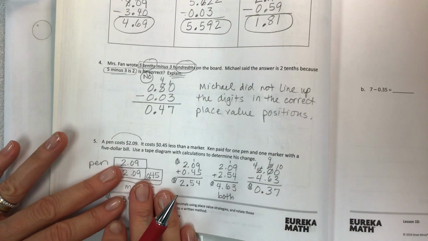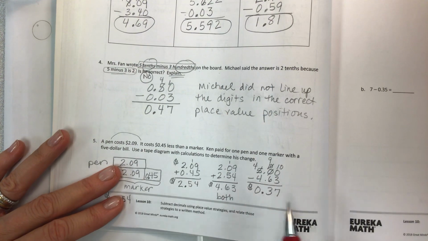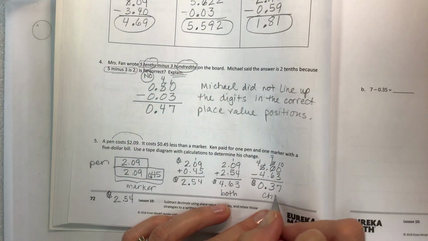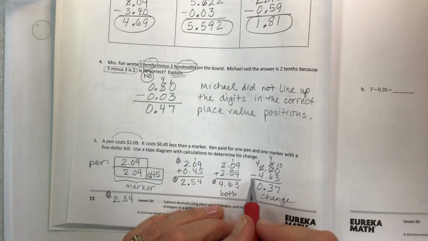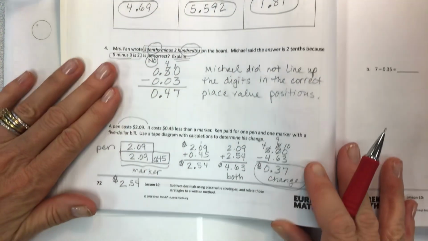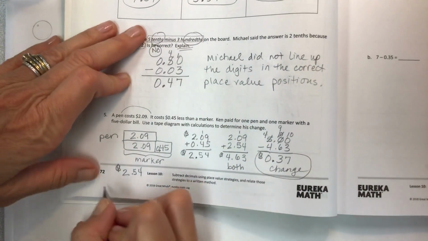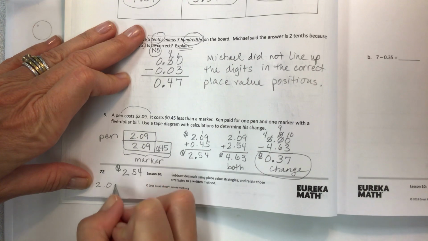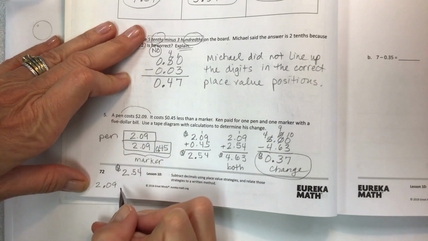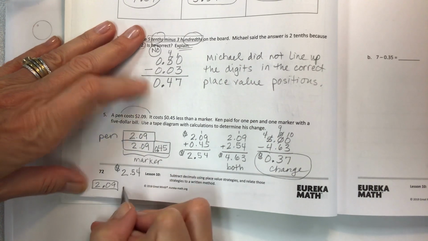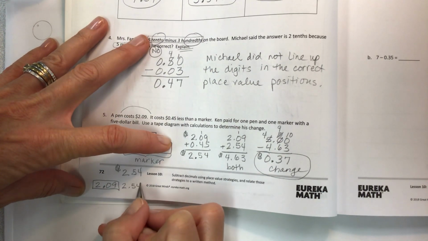We've got our tape diagram here. We've got our calculations here. And his change would be here. And if I wanted to make another tape diagram, I could put the pen at 209. And then I could have my marker at 254.